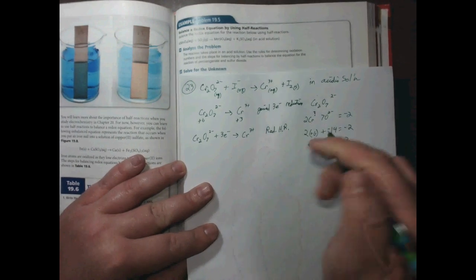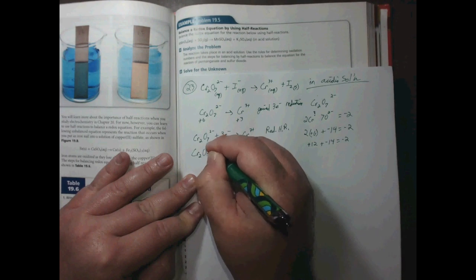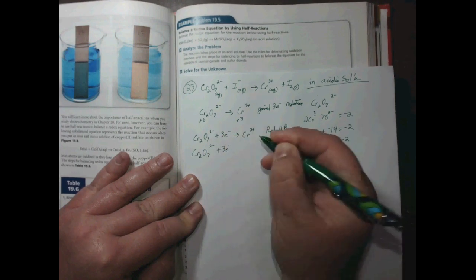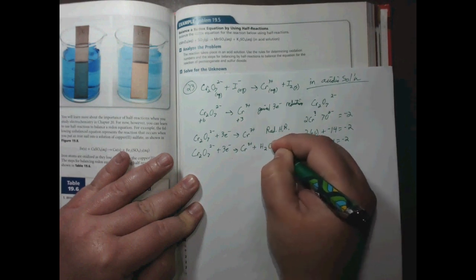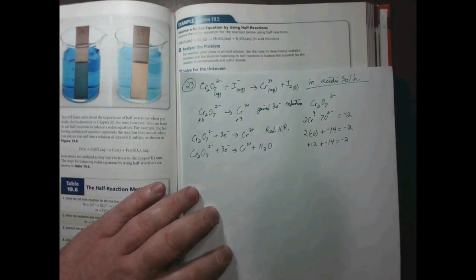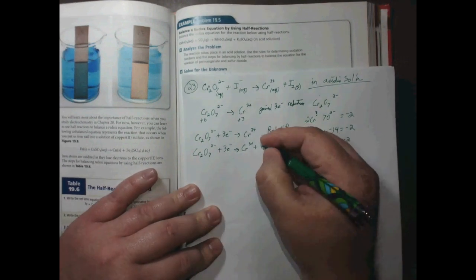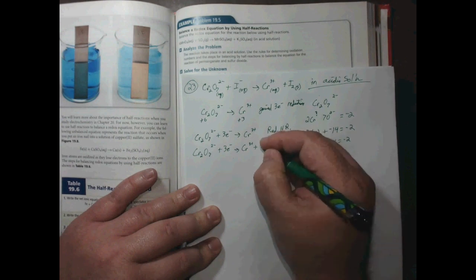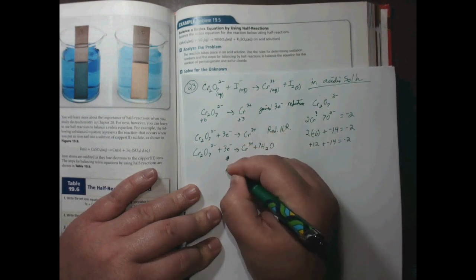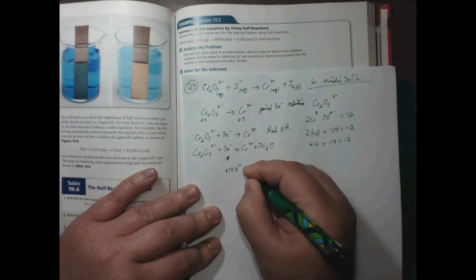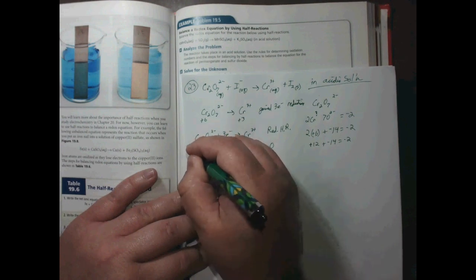But it's not balanced, is it? Because I have oxygens here and not here, meaning I must add waters to this side. Remember, it's in acidic solution. So that's Cr2O7 2 negative plus 3 electrons yields Cr3 plus plus H2Os. Now how many do I need? And I have to add hydrogens to this side. Okay? I need 7 oxygens, so I need at least 7 of those. That means I have to add 14 hydrogen pluses.